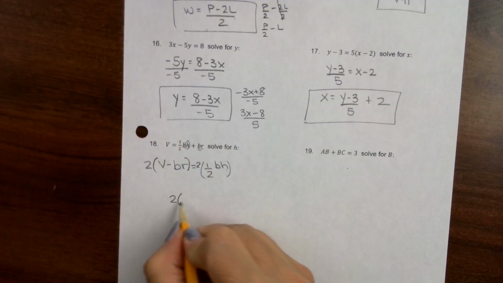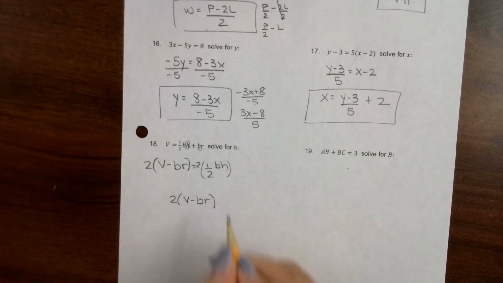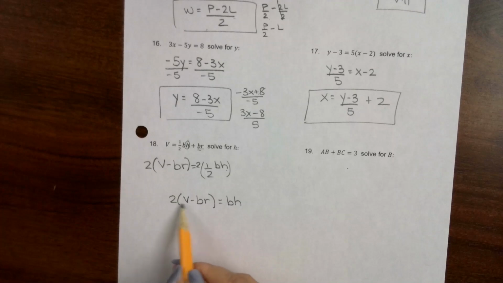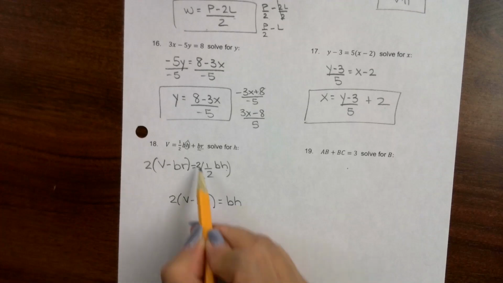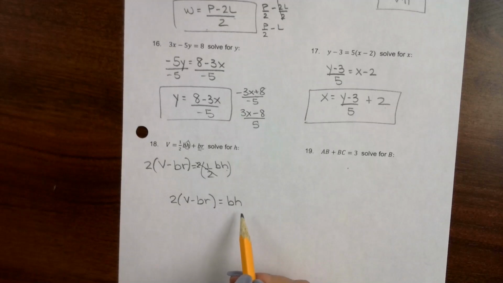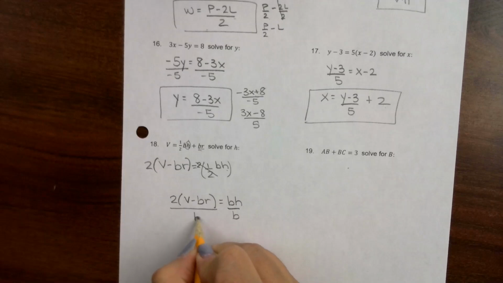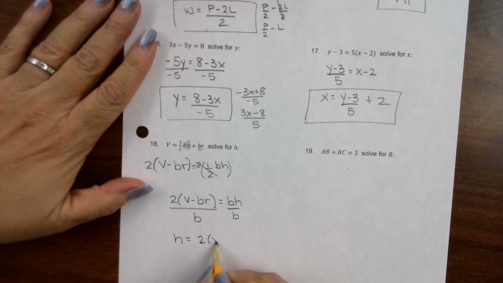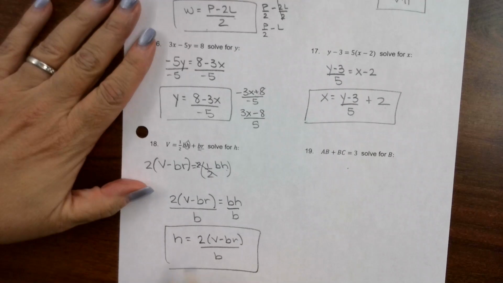So I'm just going to leave this. I could distribute it if I want to, but I'm not going to. So I have 2 times all of this. I got rid of this 1/2. Now, if I'm solving for h, I'm going to divide that by b and divide this by b. So my final answer here is 2v minus br over b. And again, these b's can't cancel because I don't have any b's over here.